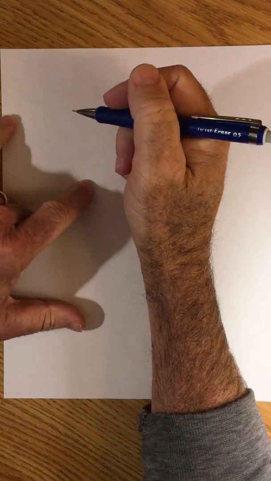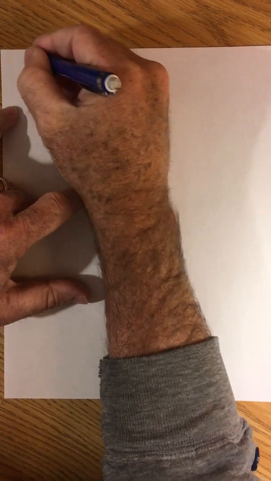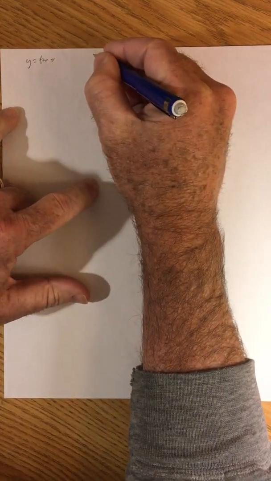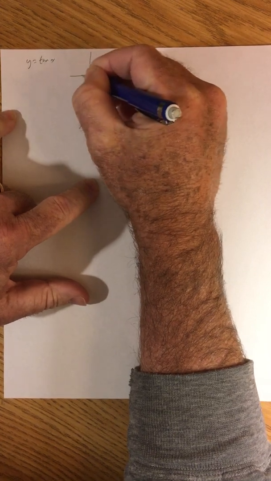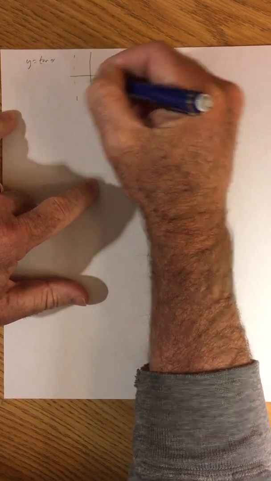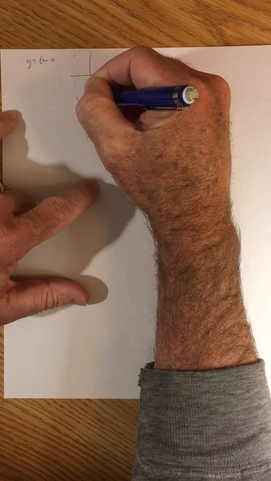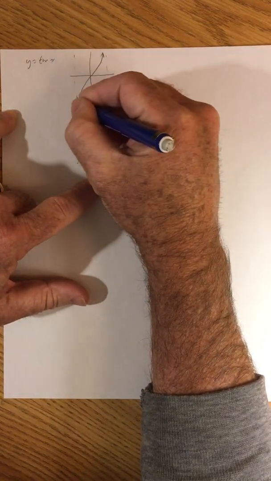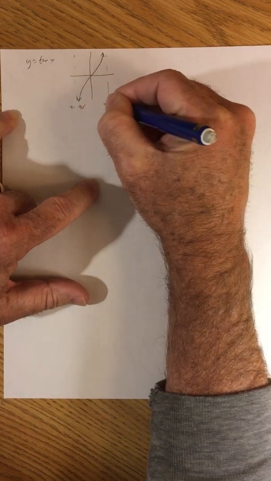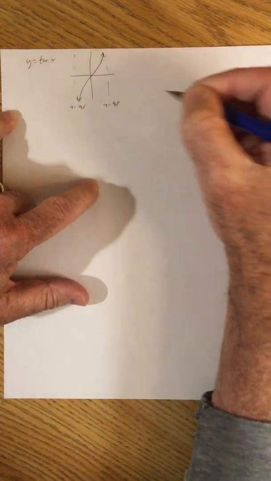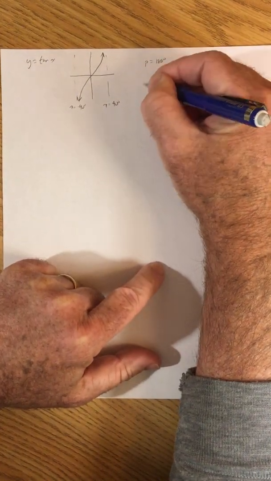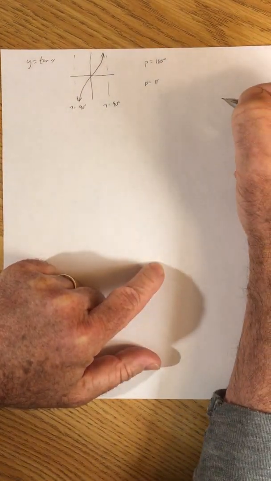Okay, today's topic is the transformation of tangent and cotangent functions. We'll do tangent first. And in order to do this correctly, we should have a tangent parent graph available. And it looks like this. And you have a tangent parent graph, and there are asymptotes at -90 and 90. Now, because of that, the period of the tangent function is 180 degrees, or pi radians.